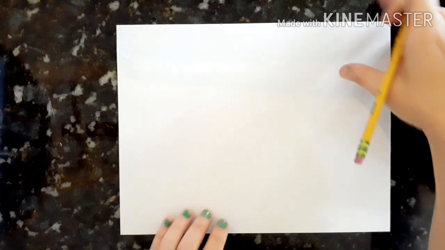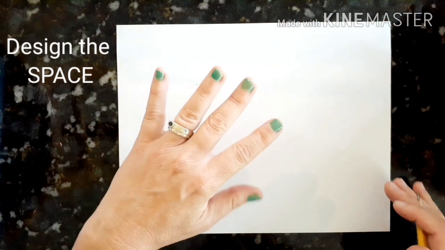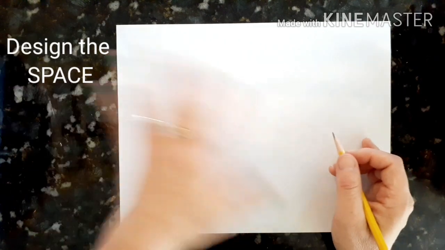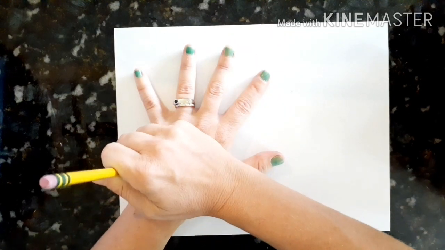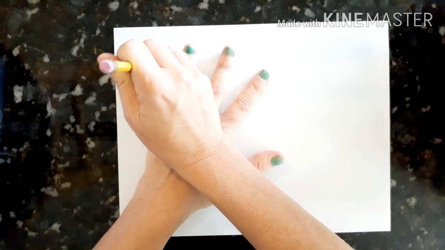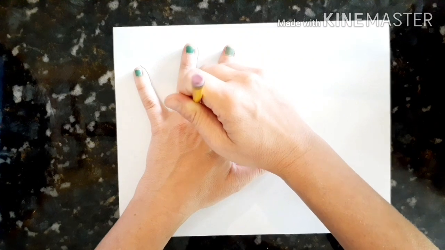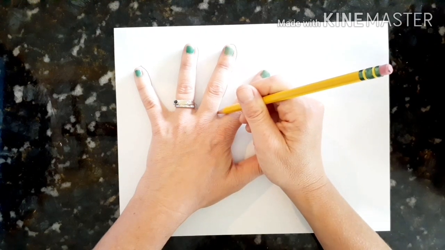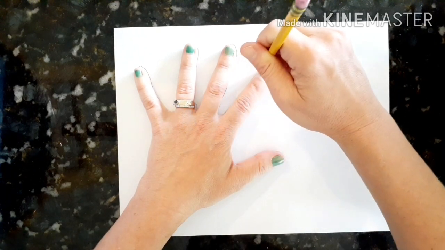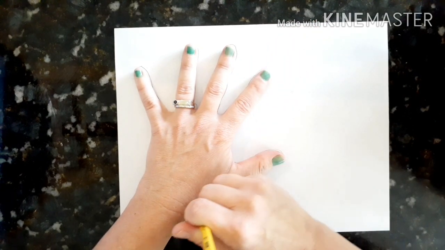To get started, you need a piece of paper, just a piece of printer paper, and a pencil, and we're going to create a design within this space by tracing our hand 3 times. You can put your hand anywhere on the paper and start tracing your fingers. A tip for tracing your fingers is to make sure your pencil is straight up and down, not tilted to the side. It will go under your fingers and your fingers will look too skinny. So keep the pencil straight up and down.